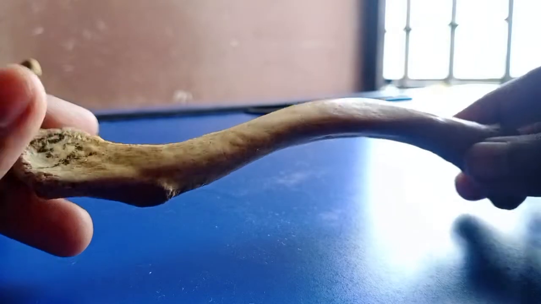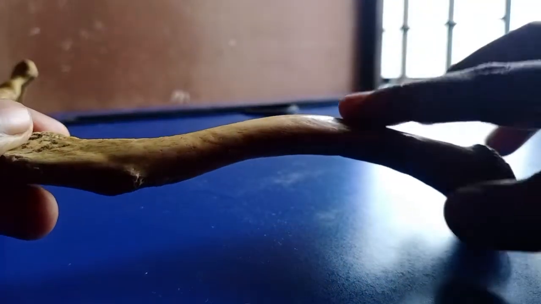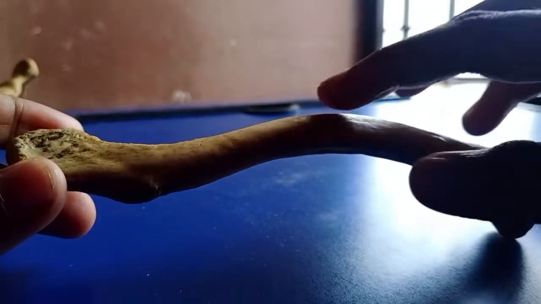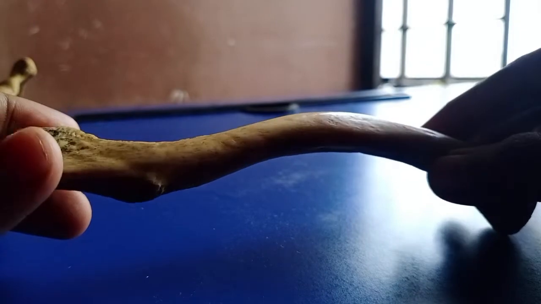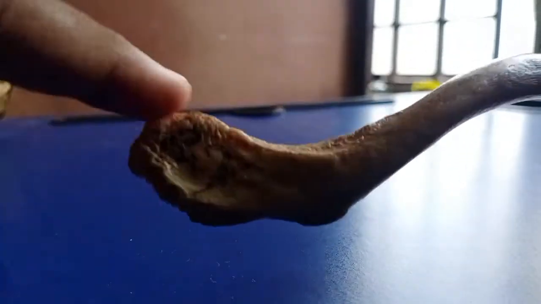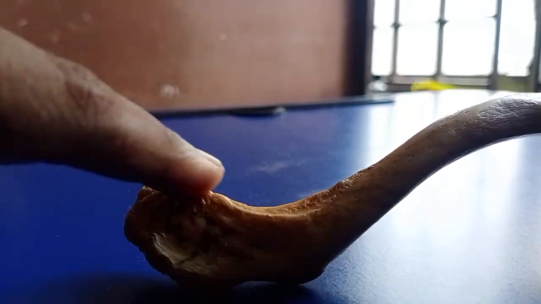Side determination. The first point is that the curvature is horizontal in direction. This is the only bone placed in the horizontal direction; other bones are in the vertical direction. The second point is the ends: the lateral end is flattened and the medial end is rounded.